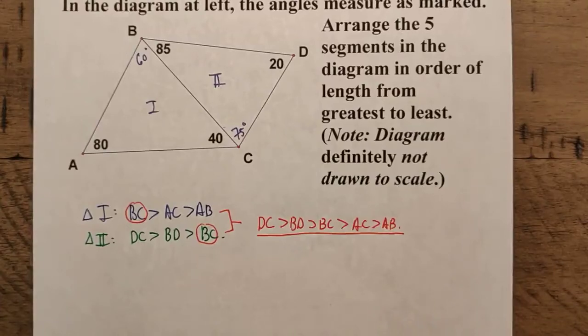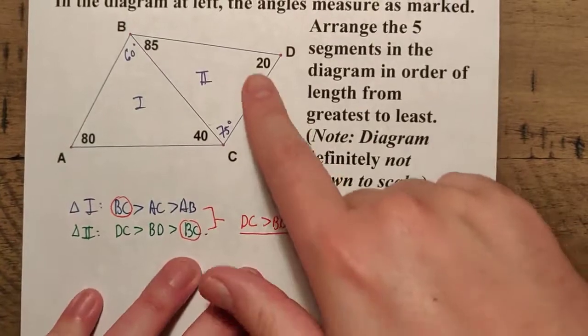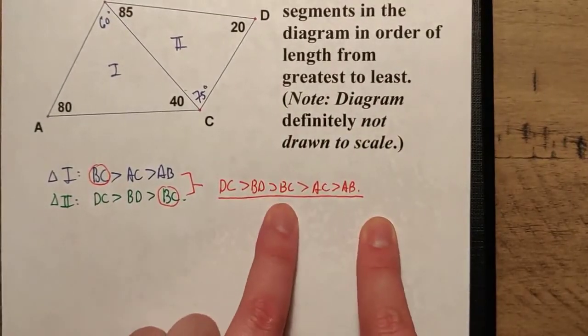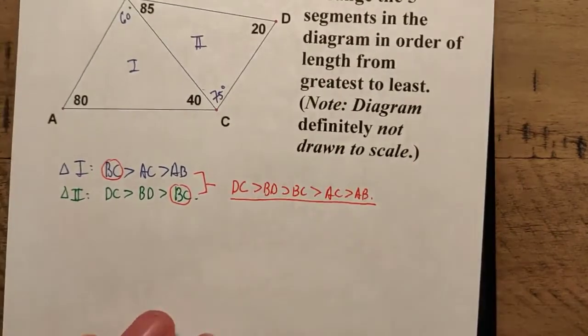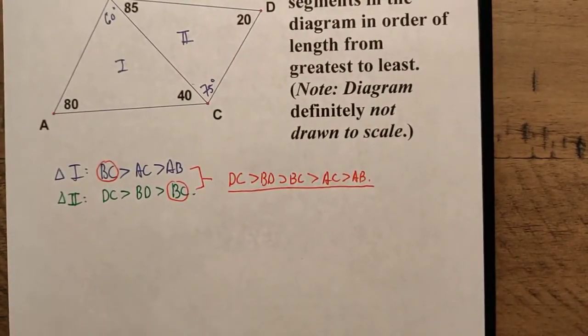All right, so back to this here, ladies and gentlemen. We note that in this picture, if it were drawn properly to scale, this would be the case: DC is greater than BD is greater than BC is greater than AC is greater than AB. Of course, this tells us relative side lengths. It doesn't tell us actual side lengths here.